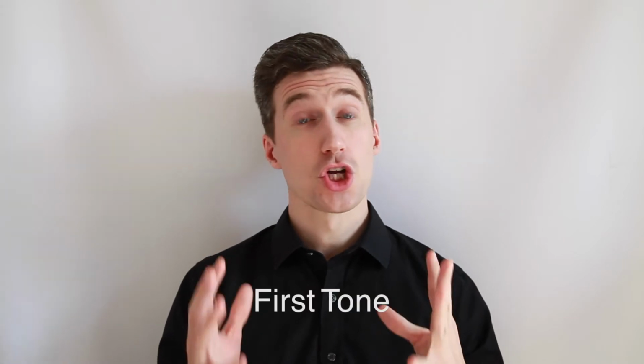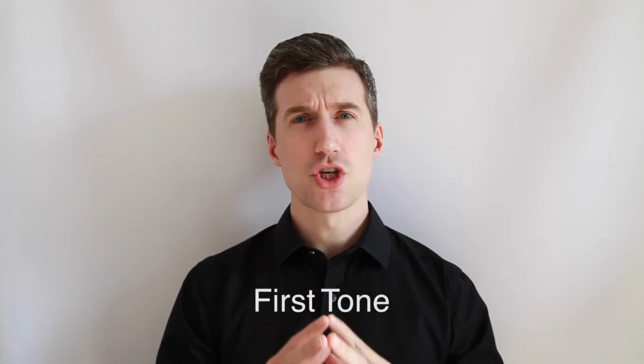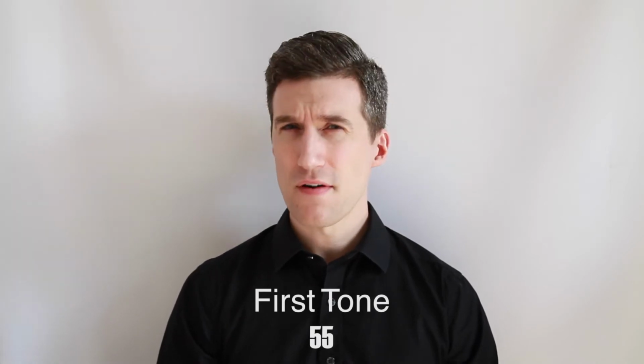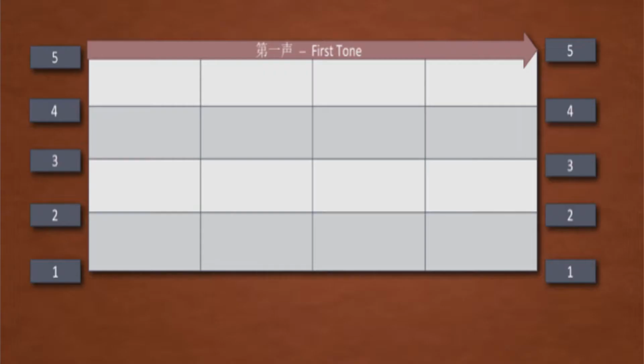Let's take a look at what we will refer to as the first tone. In many textbooks, you'll see it explained as 5-5. Now, what does 5-5 mean? Well, it means you start on the fifth line and end on the fifth line, meaning you have a high and constant tone. It's like holding a note on a piano, or holding your hand on your car horn. It doesn't go down, nor does it go up.